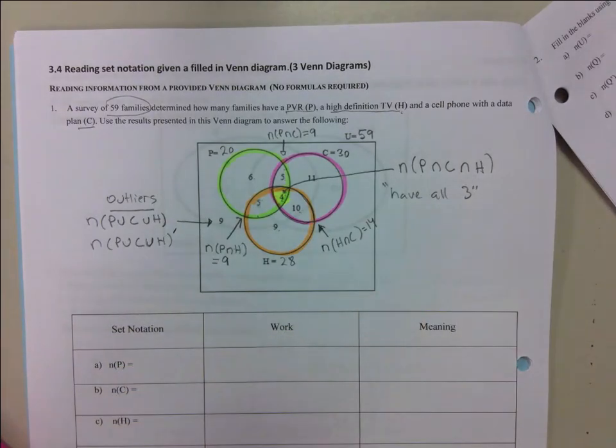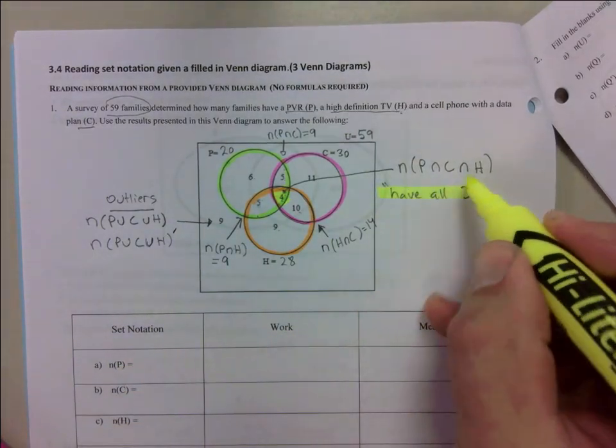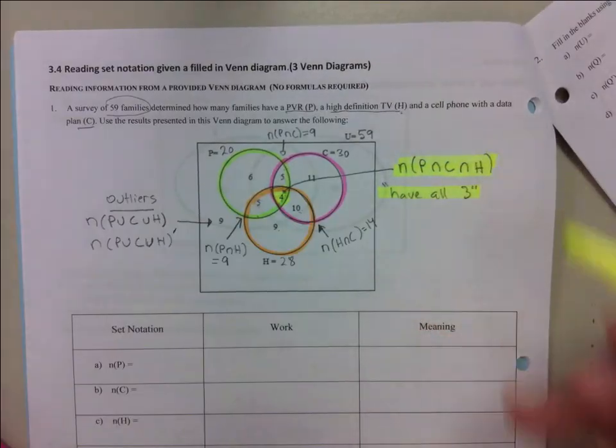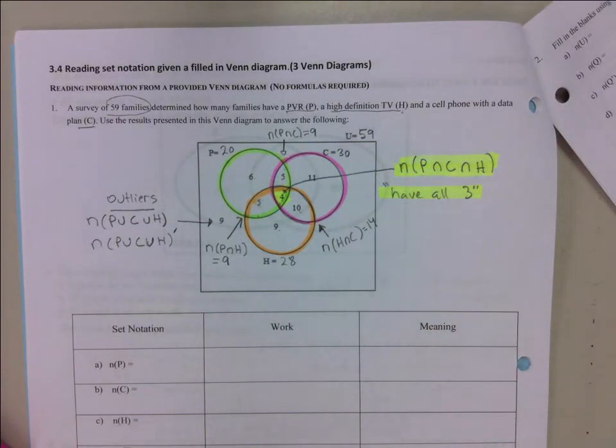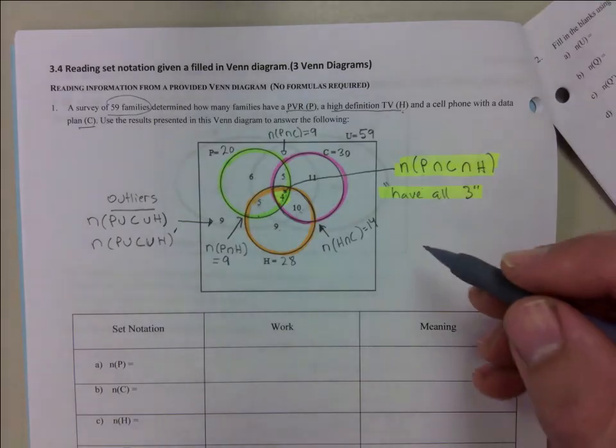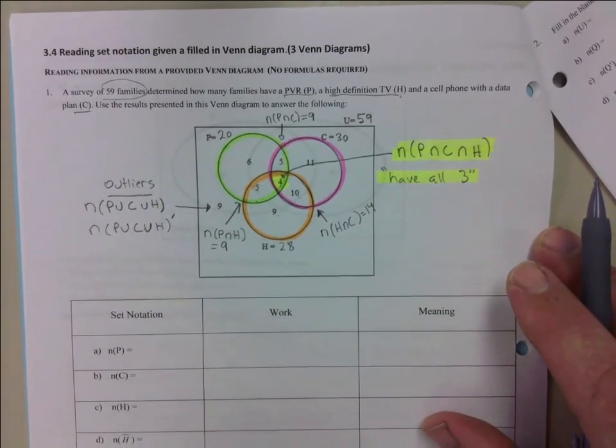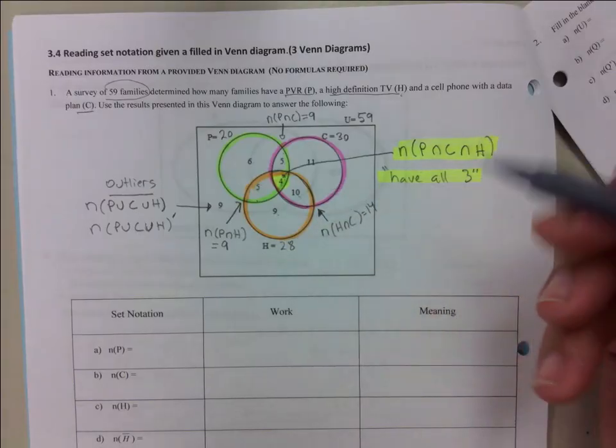Have all 3, and then of course we've got our outliers. One more here that I just can't fit in, okay?